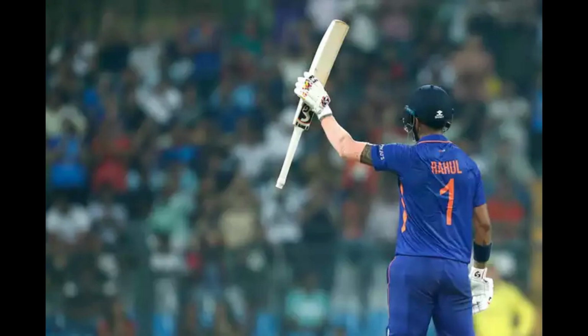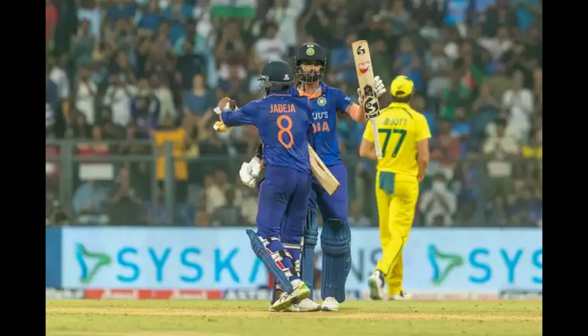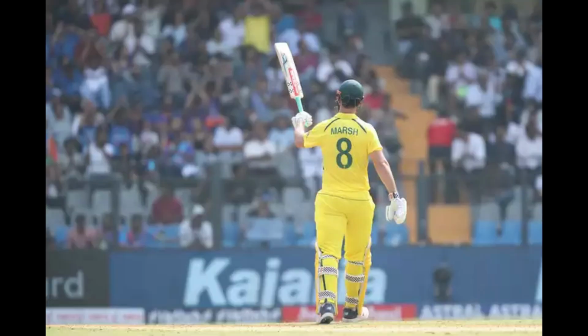9.3. Thakur to Mitchell Marsh. 6. Clubbed away. Full and straight. Marsh swings it clean as a whistle over the bowler's head for the first 6 of the match. 10.6. Hardik Pandya to Mitchell Marsh. 6. Full onto the pads. Marsh is quick to gauge length and picks it up from his boots.